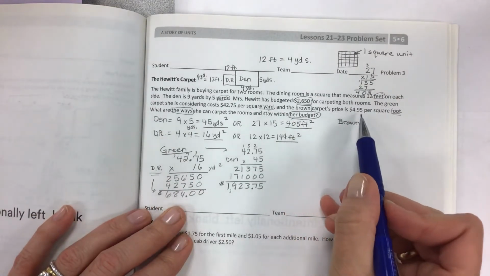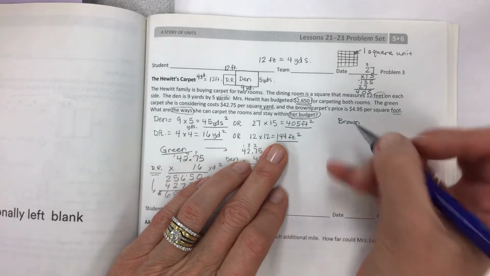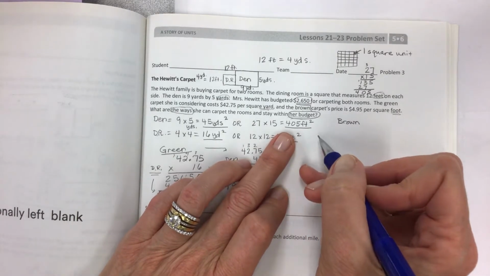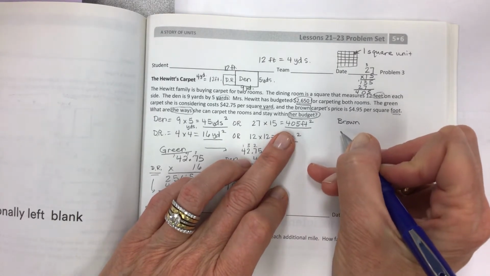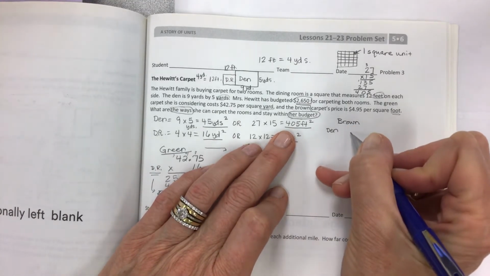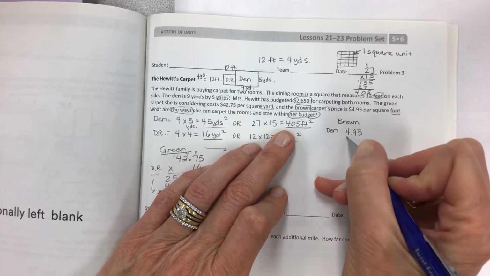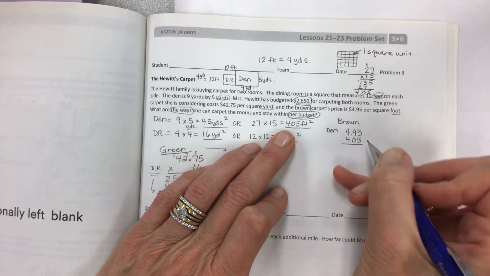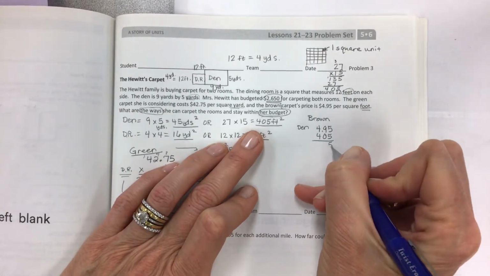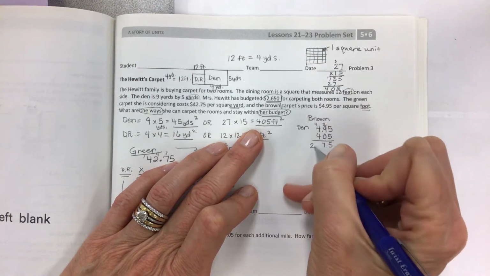And the brown carpet is $4.95 per square foot. So we're going to use these measurements to multiply by the cost. Now I have some pretty big numbers. I have 405. So if I do the den in brown, that's going to be 405 times 495. So I'm going to put the 495 on the top and the 405 on the bottom, because if I have a 0, I like it to be on the bottom. 5 times 5 is 25, 45, 47, 20 plus 4 is 24.